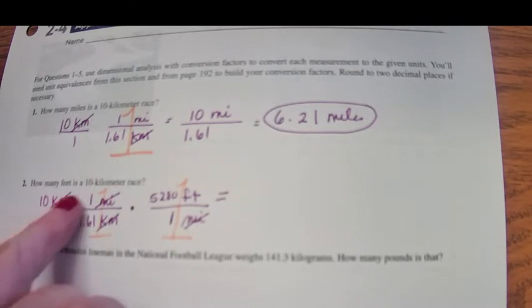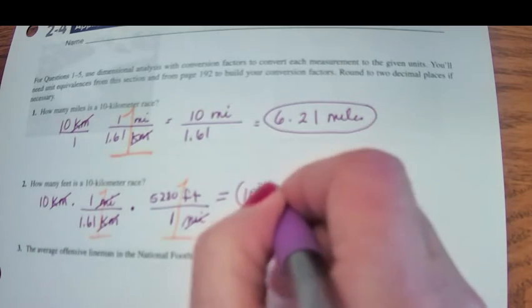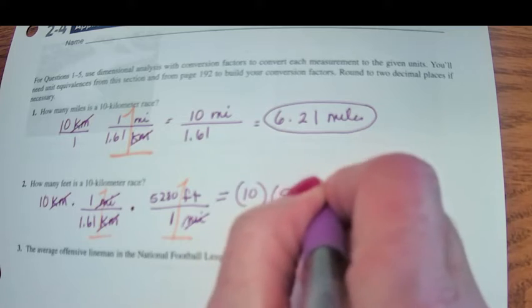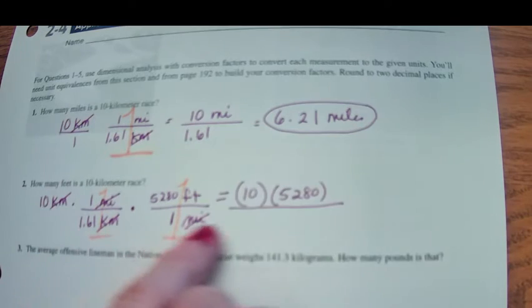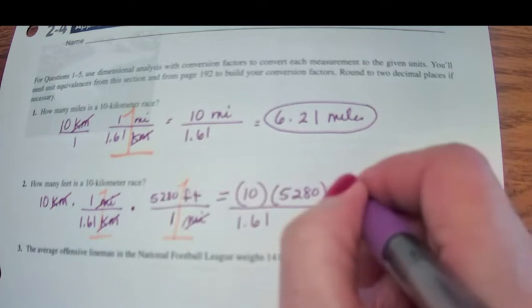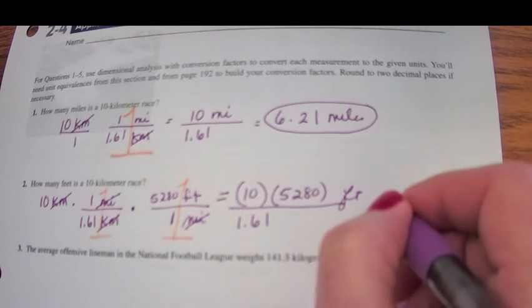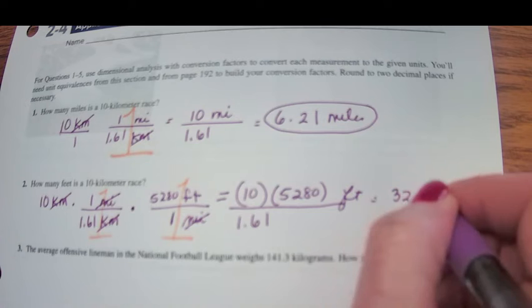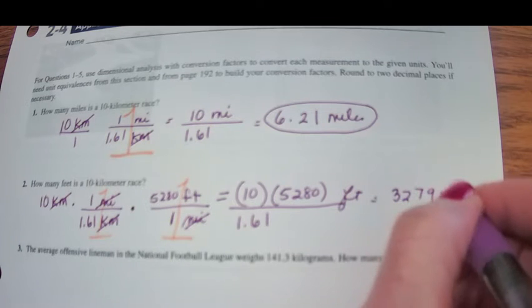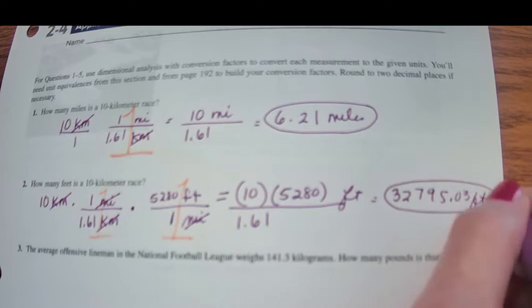So when we multiply across, I'm left with 10 times 1 times 5,280, and in my denominator, I'm left with 1.61. And the only units left are feet. So what is 10 times 5,280 divided by 1.61? That is 32,795.03 feet.